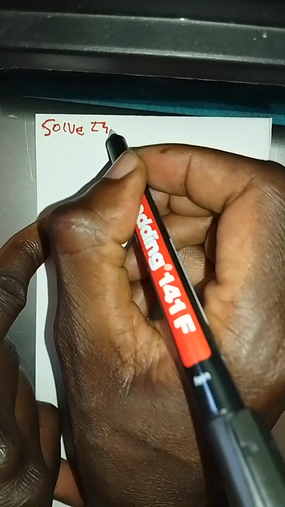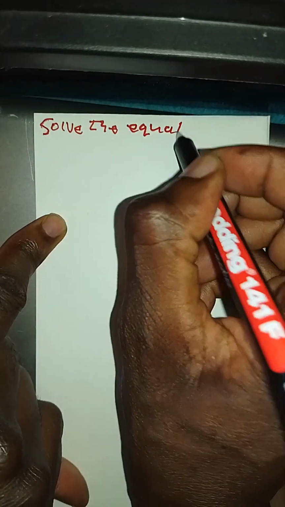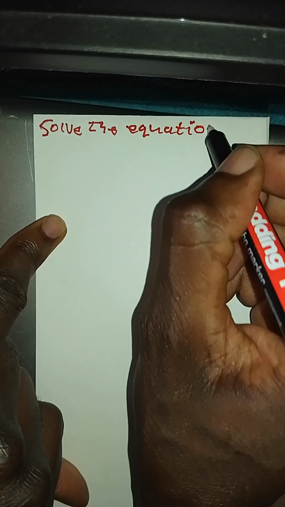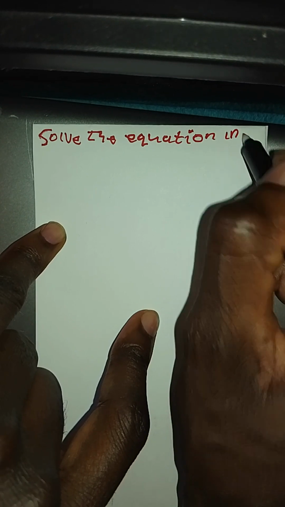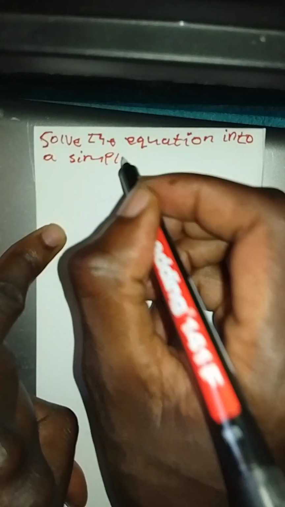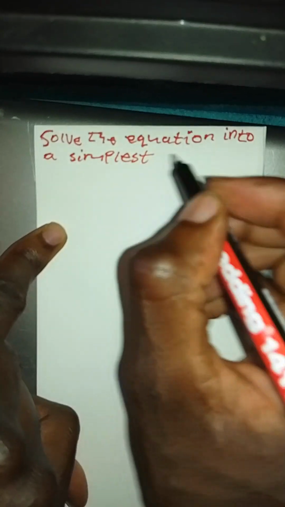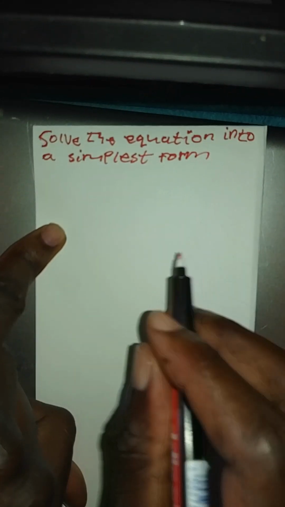Solve the equation into the simplest form.